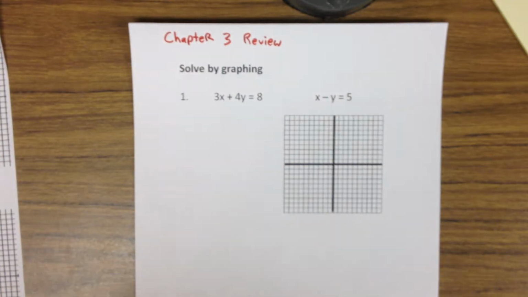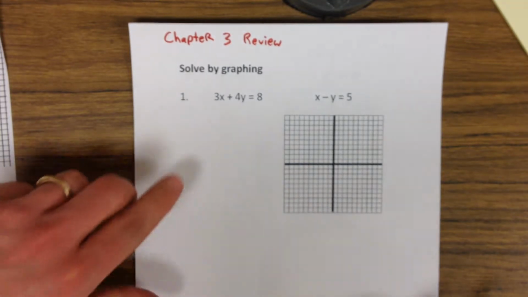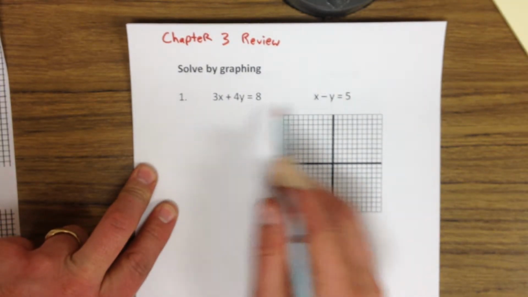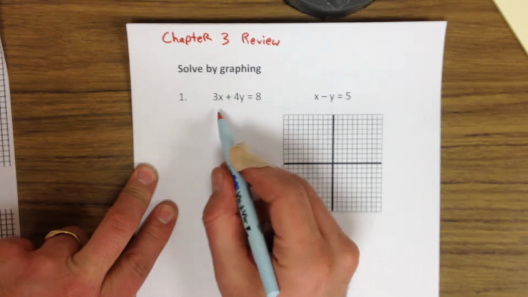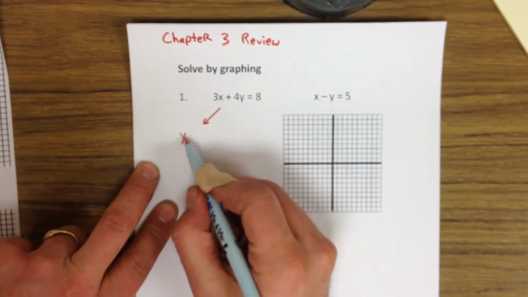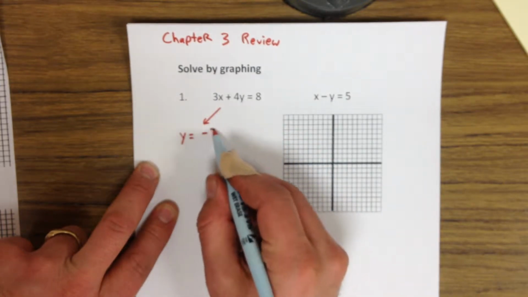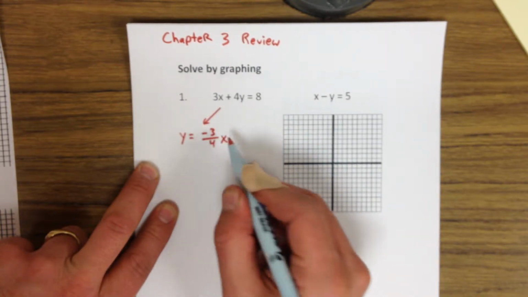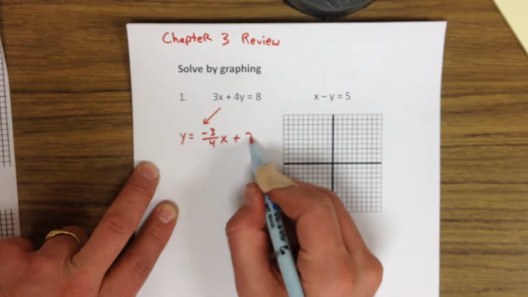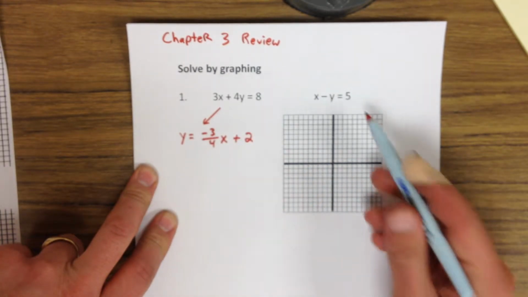Okay, this will go over the Chapter 3 review, and the first two you have to put into slope-intercept form so you can graph them. So this one becomes y equals, you're going to subtract 3x from both sides, then divide by 4. So you're going to get negative 3/4 x plus 2.